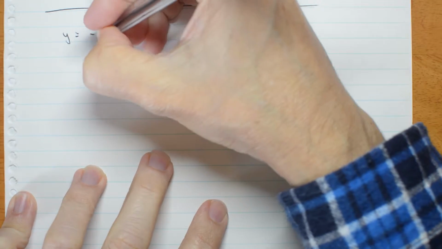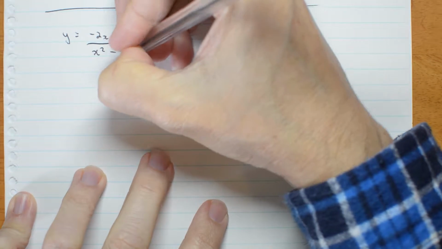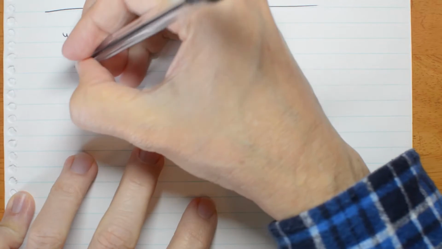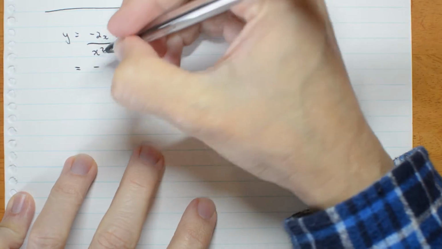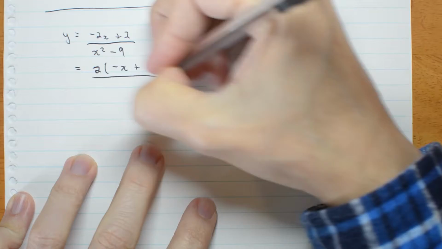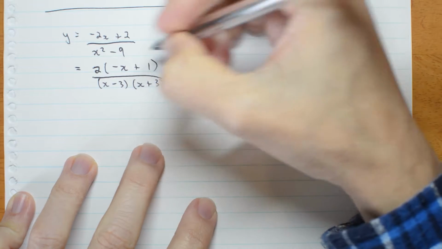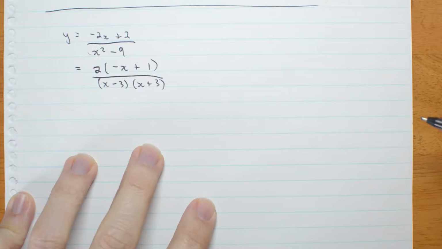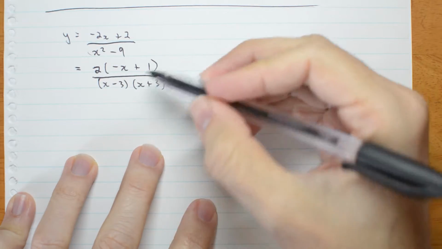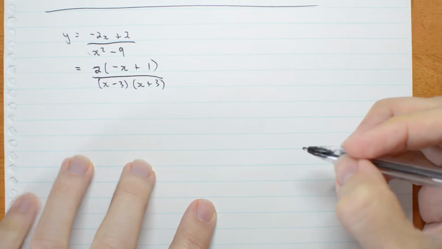y equals negative 2x plus 2 over x squared minus 9. First, simplify. That's negative, well, doesn't really matter, 2 negative x plus 1 over x minus 3, x plus 3. There again is a difference of two squares. Okay, nothing I can easily cancel out. You might have preferred to go minus 2 out the front, then you have x minus 1 on the top. Doesn't really matter.